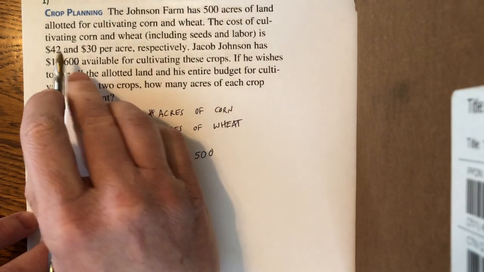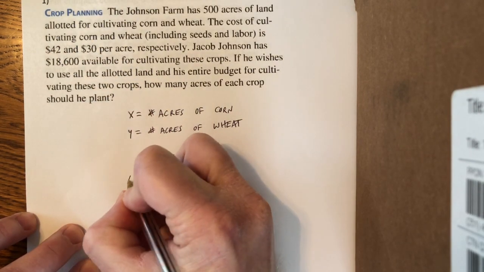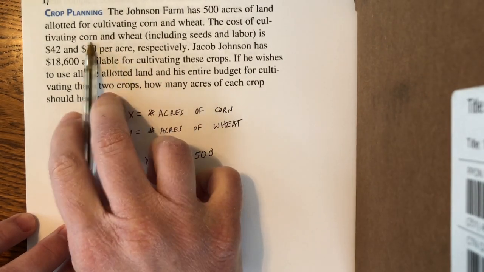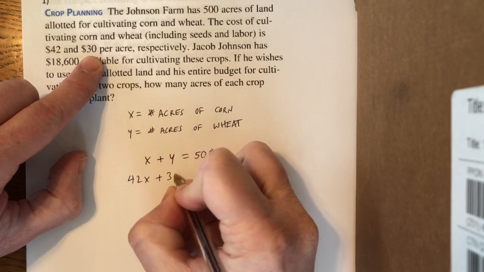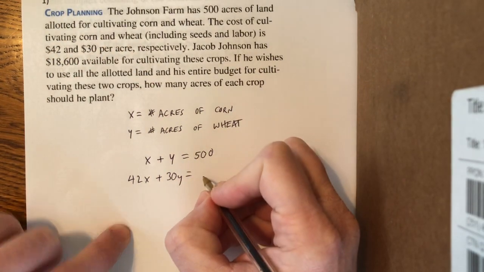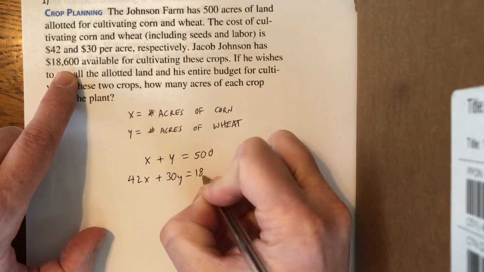So it says in the given information that it costs $42 to cultivate each acre of corn. And it also says it costs $30 to cultivate each acre of wheat. And we know the available amount of money to do this is $18,600.